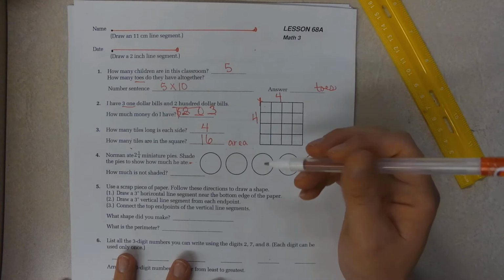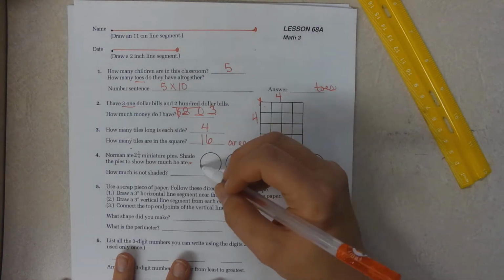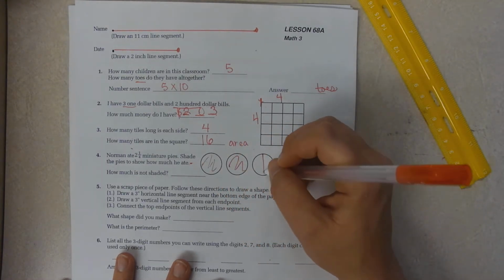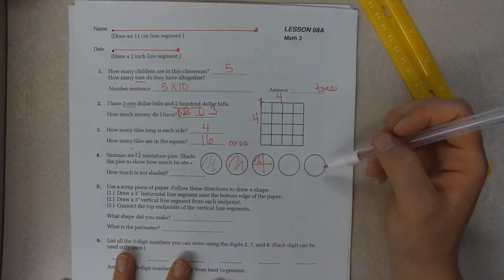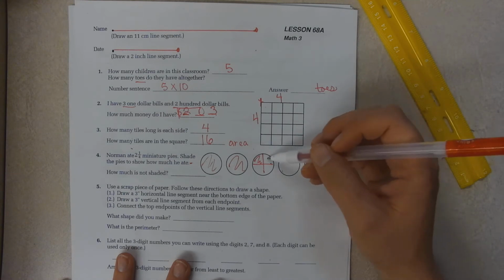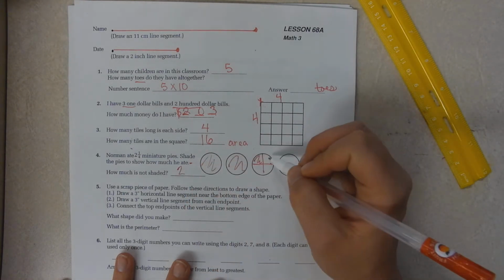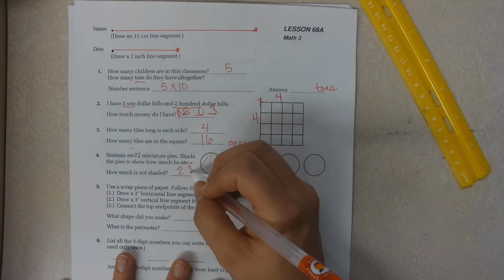Norman ate 2 1/4 miniature pies. So I'm going to color in 2. Cut this one into a 1/4. And that's how much Norman ate. Shade the pies to show how much he ate. How much is not shaded? Well, 1, 2 wholes, and 1, 2, 3 out of 4.